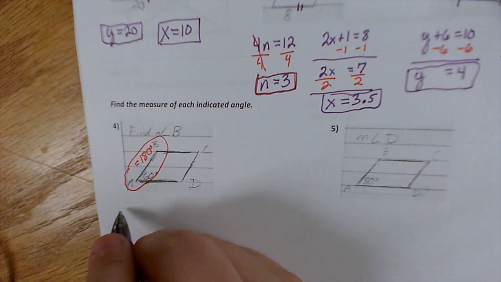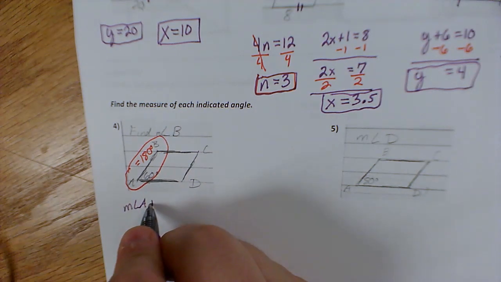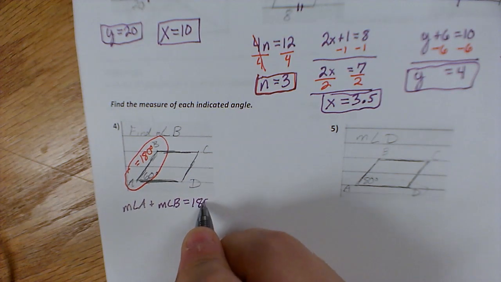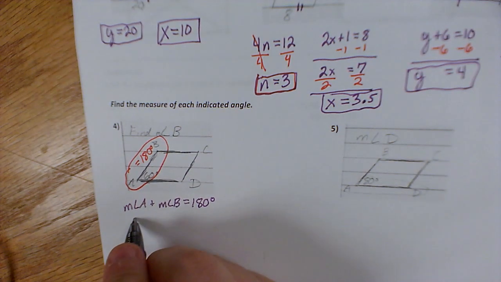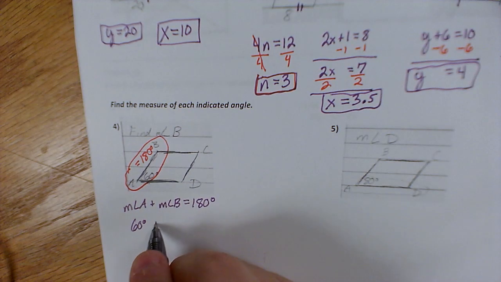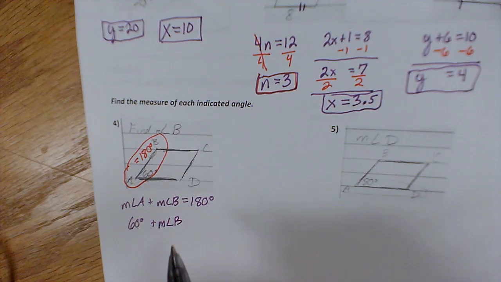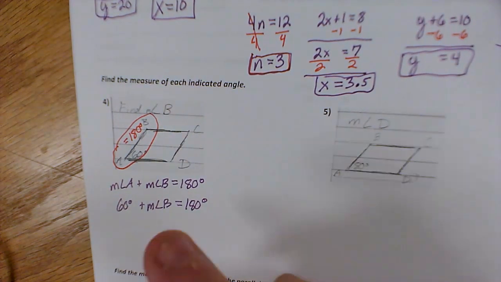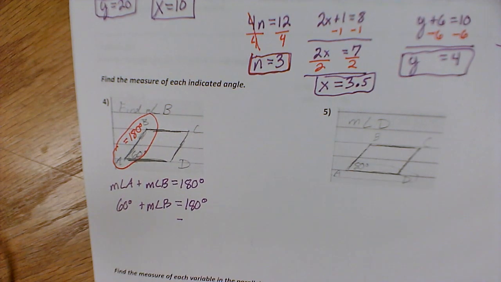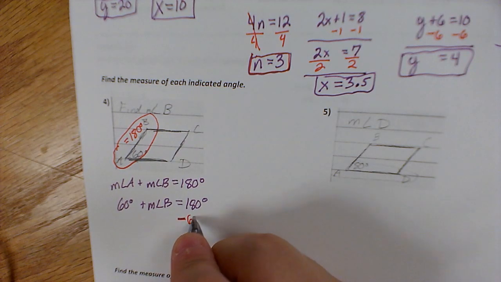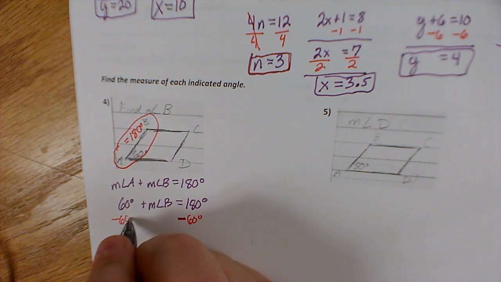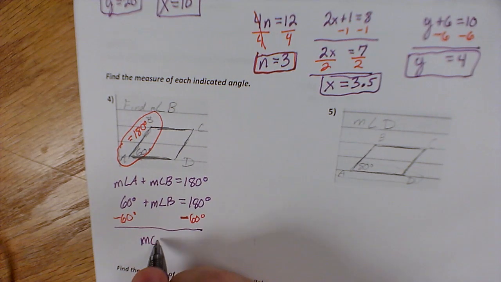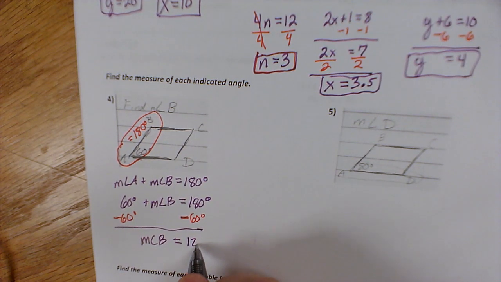So if I set up the measure of angle A plus the measure of angle B is equal to 180 degrees, then I'll just plug in the 60 degrees for the A, and then I don't know what B is, but I know if I add them together, there's 180. I could then subtract 60 from both sides, and then we'd have the measure of angle B is equal to 120 degrees.